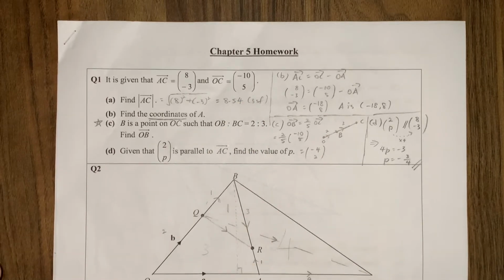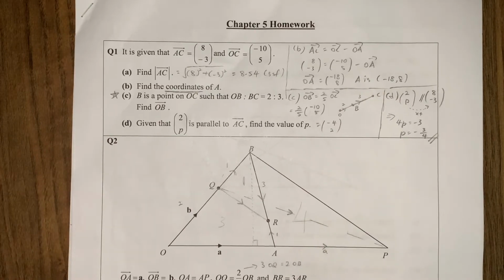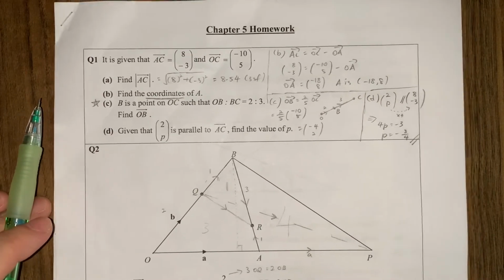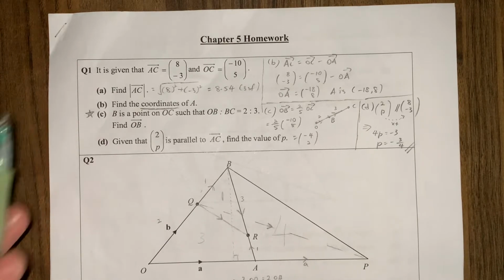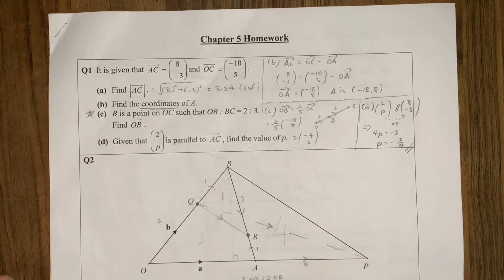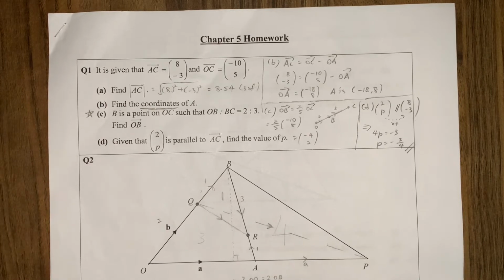There are only 3 questions, but I think question 1 is still okay. Question 2 and question 3 are considered very difficult because we have no time to do all the basic questions. All the basic questions are in the notes. Those are pretty basic, but the difficult ones are all here in the homework. Okay, so let's start going through this.